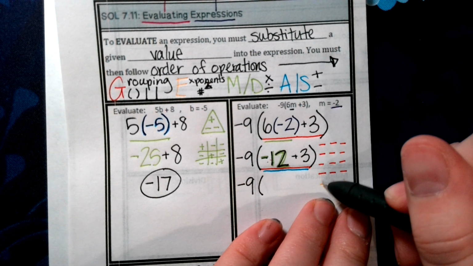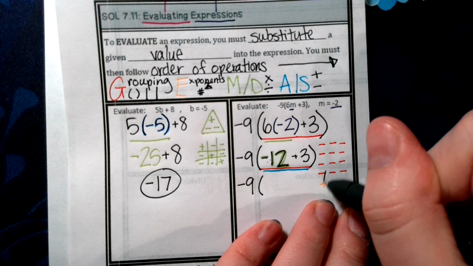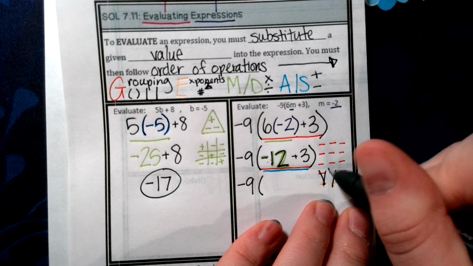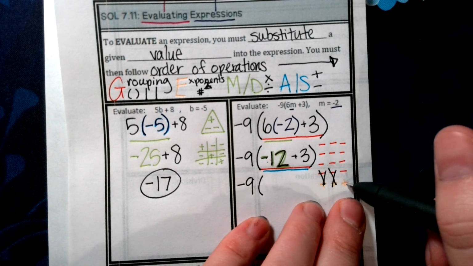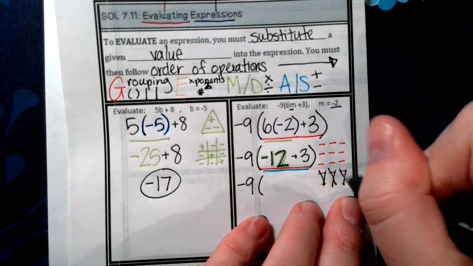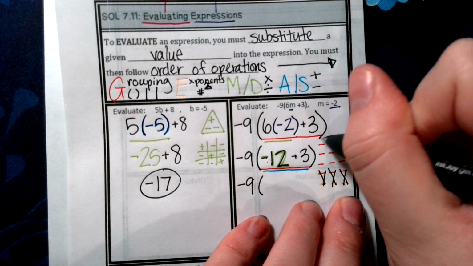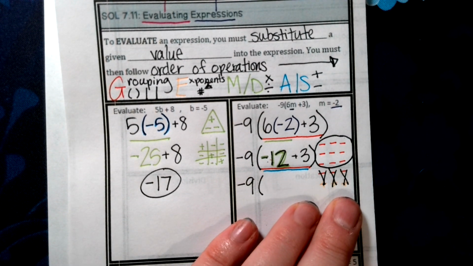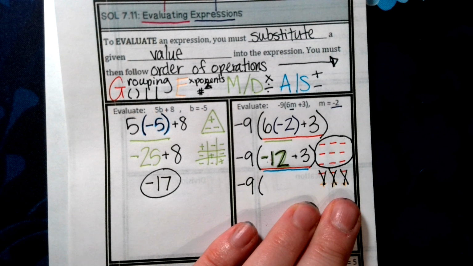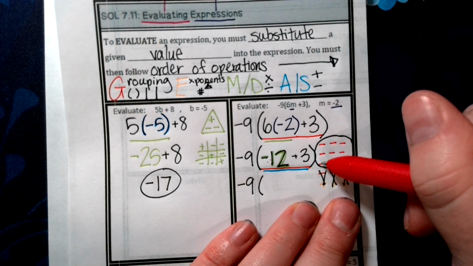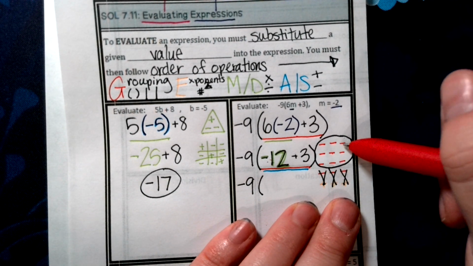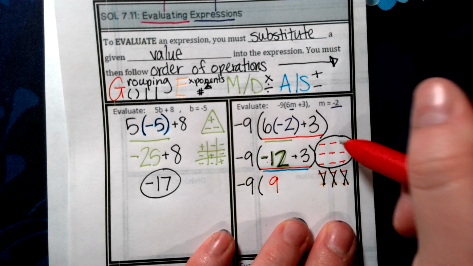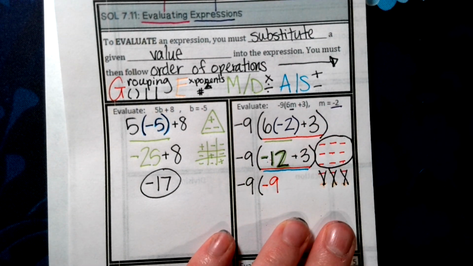Whenever I have a positive and a negative, they're going to cancel each other out. So once I've crossed out as much as I can, whatever's left is my answer. And if I look here, I see I have 1, 2, 3, 4, 5, 6, 7, 8, 9, and they're all negatives. So I would get -9 there.